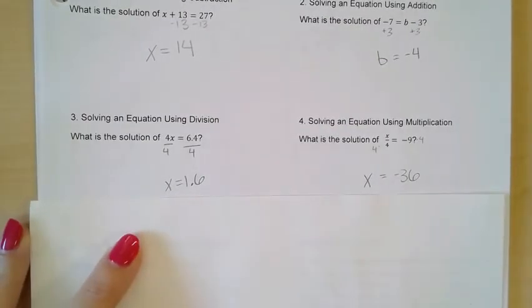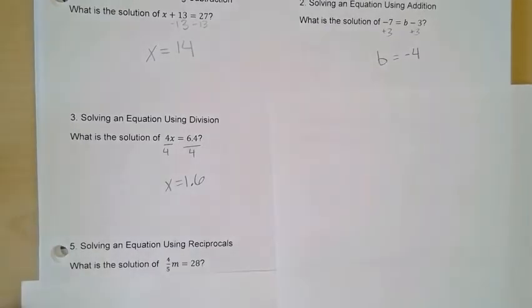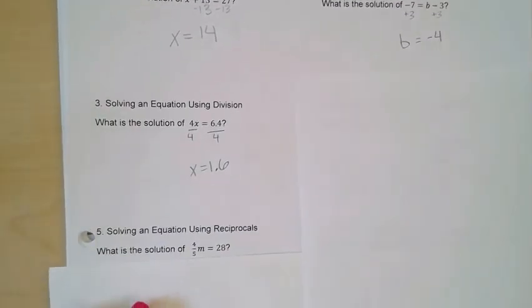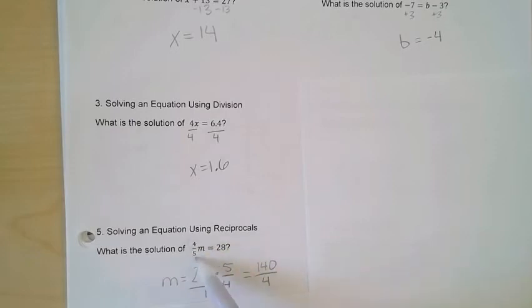Okay, so my next problem says, what is the solution of 4/5 m equals 28? So now I have a fraction. Now if you wanted to, you could get this as a decimal and then divide by that decimal. So what I'm going to do though is multiply by the reciprocal. So I'm going to take away this 4/5, leaving me with just m. I'm going to take the 28 and make that a fraction, 28 over 1.